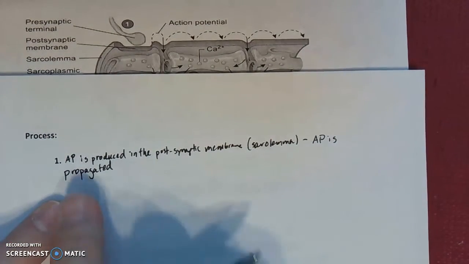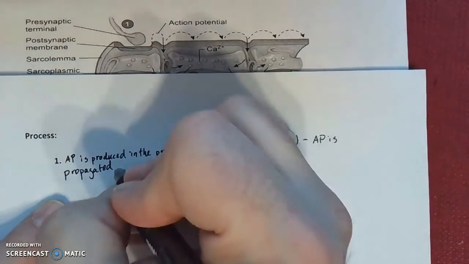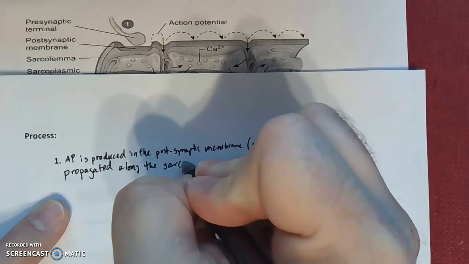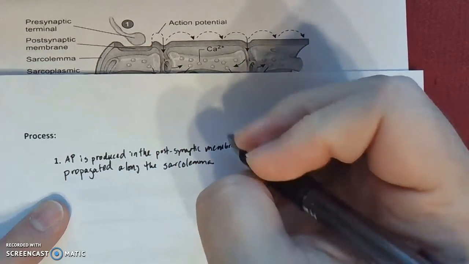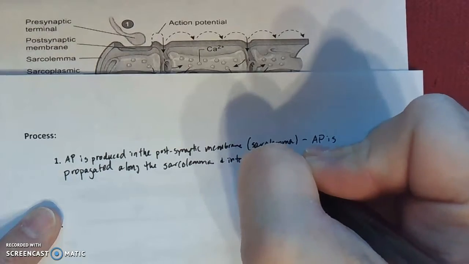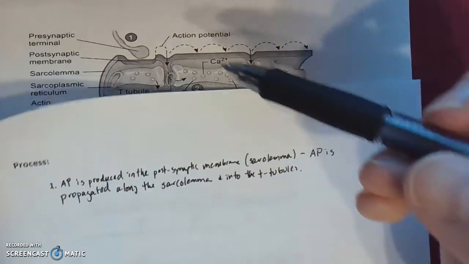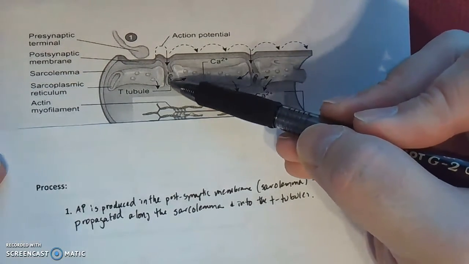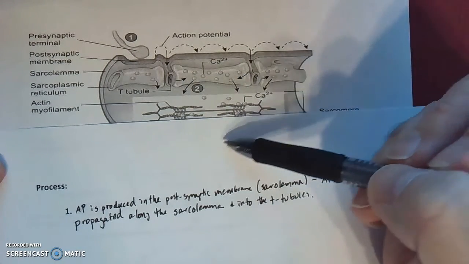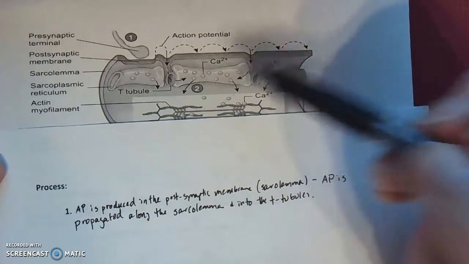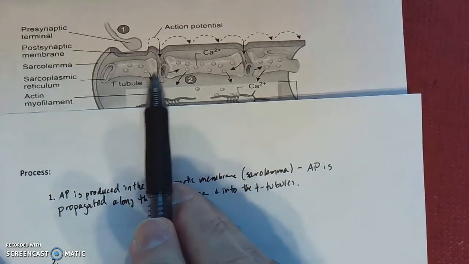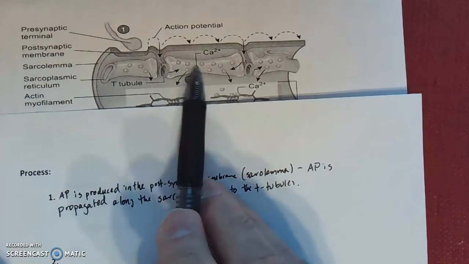This action potential travels along, or is propagated, along the sarcolemma and into the T tubules. Remember that the T tubules are right here, and they go into this and travel around the whole myofibril and whole muscle fiber. And they are between the sarcoplasmic reticulum.